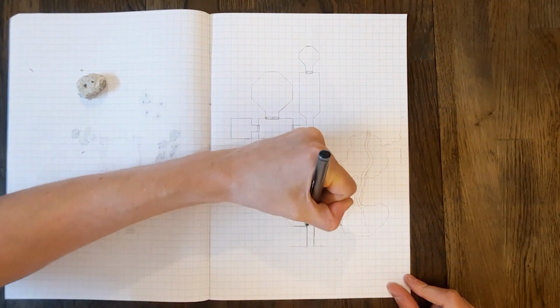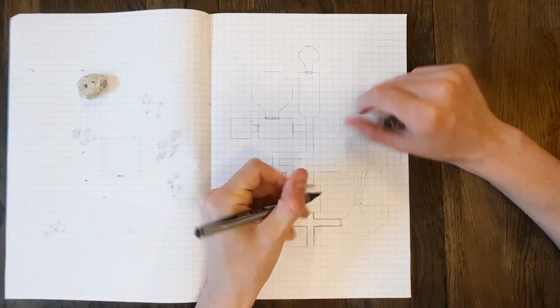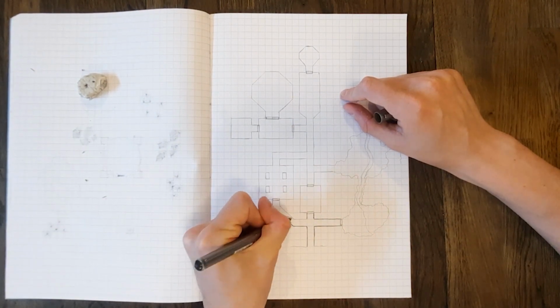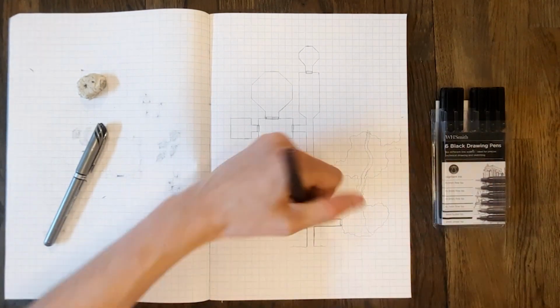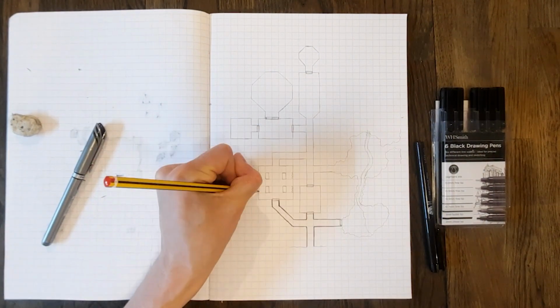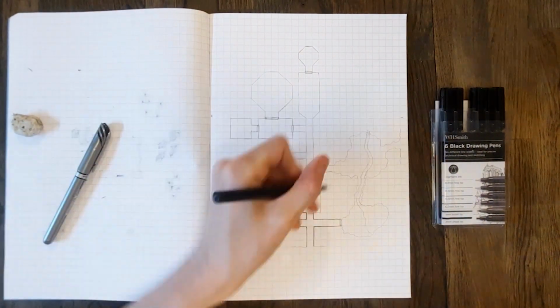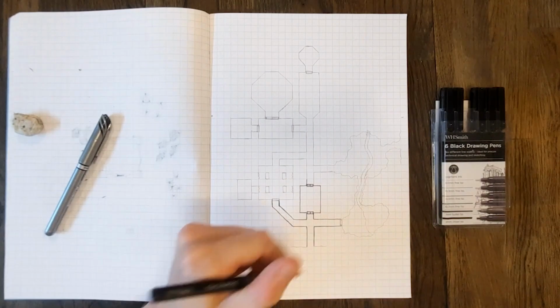Now I realized pretty quickly when doing this that this pen was on the verge of dying on me, so I went and swapped to a drawing pen, because you need the doors and the outlines to stand out really, really clearly. So all I'm doing is just tracing all the way around what I've already done. Now the layout is set. I'm just filling it in.